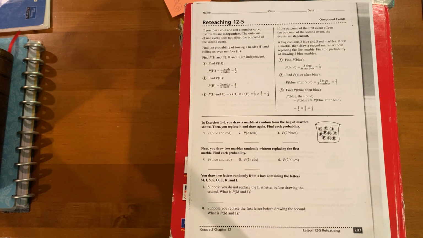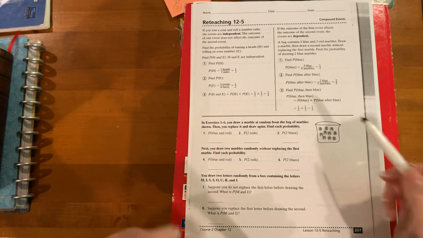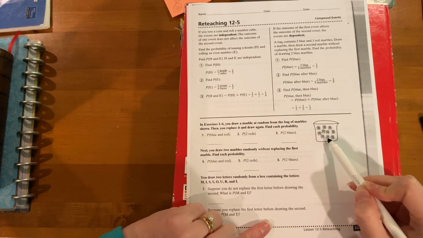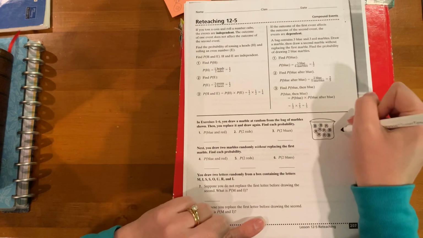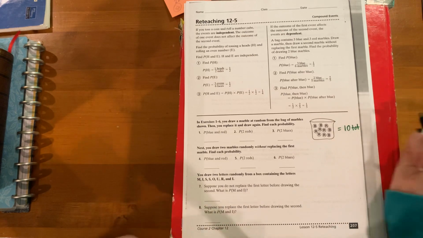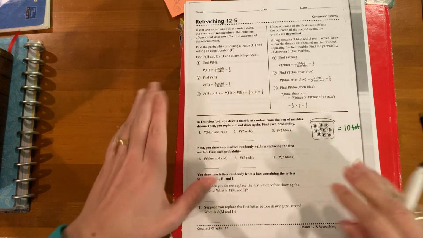I only have blue and red again. Trying to get my marker to click, which it does not want to do. Okay, oh well. How many marbles do I have? 1, 2, 3, 4, 5, 6, 7, 8, 9, 10. I have 10 total marbles.